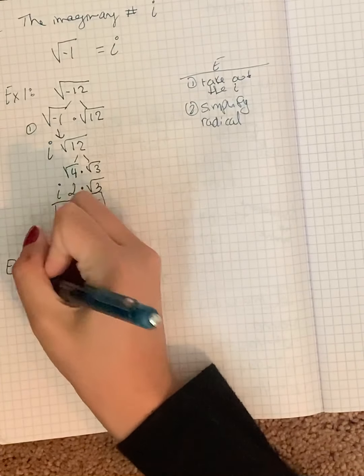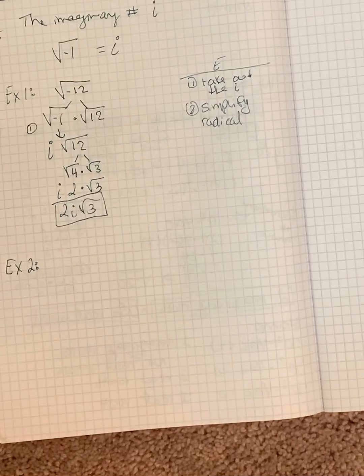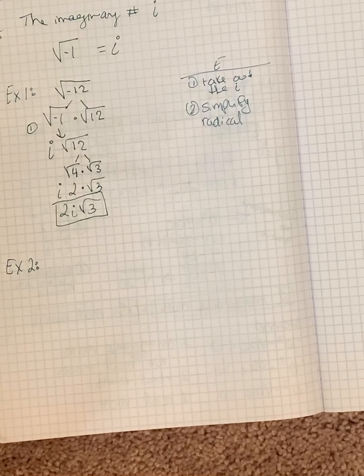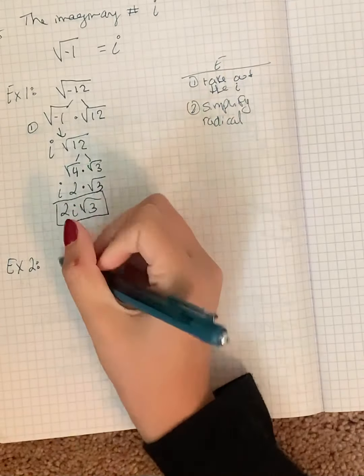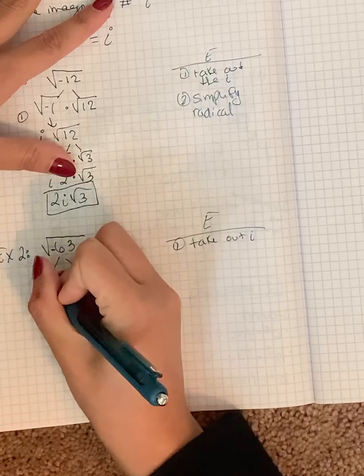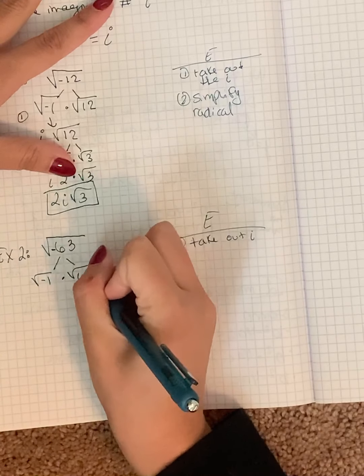So we can look at another example just to make sure that we are really solidifying this idea here. So I have the square root of negative 63. Right, so the first thing I want to do is take out the i. So I'm going to rewrite this as the square root of negative 1 times the square root of 63.